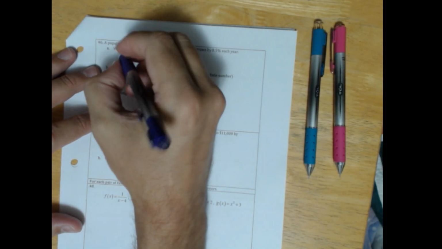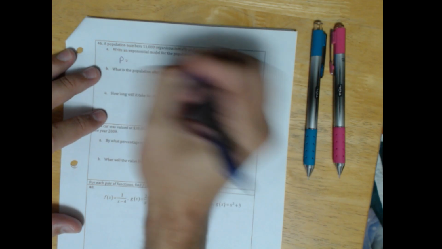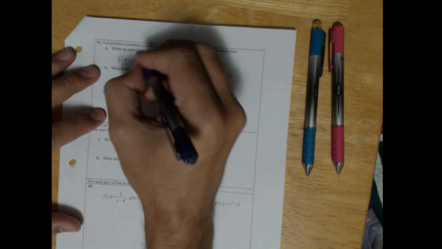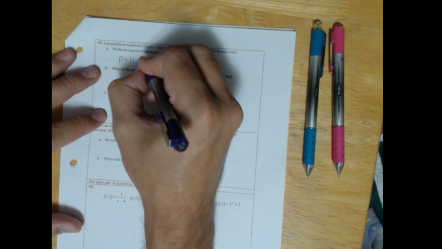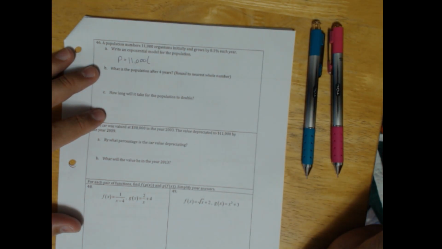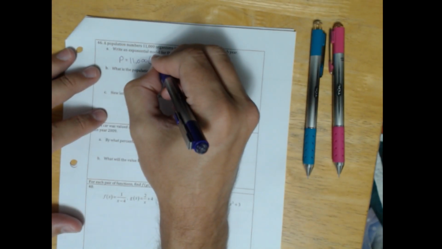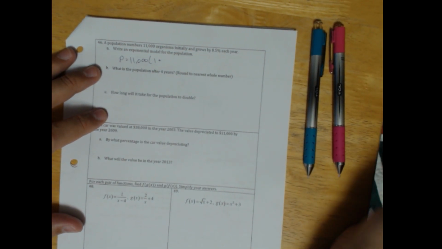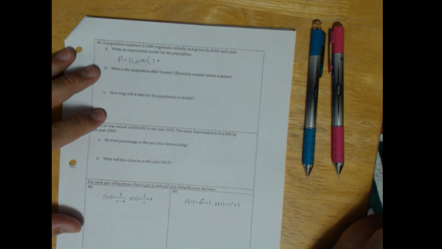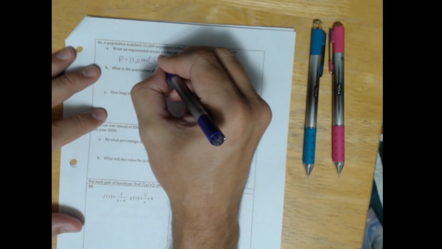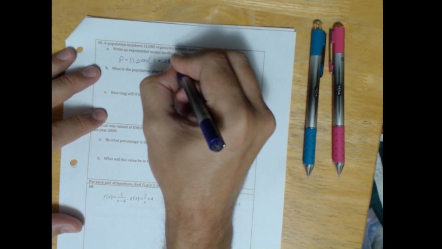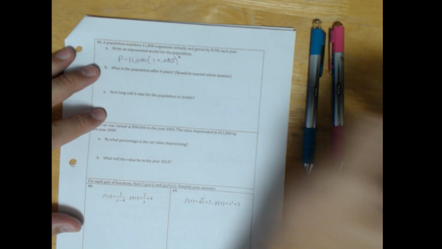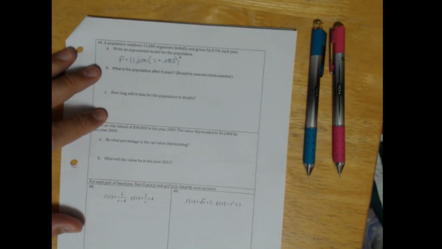So our population is going to be equal to our initial amount, so 11,000 organisms, times 1 plus whatever our rate is, so that's 8.5%, so it's going to be 0.085 to the power of t, which is our time in years.